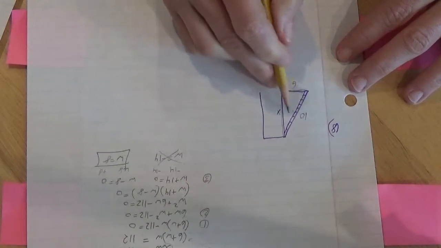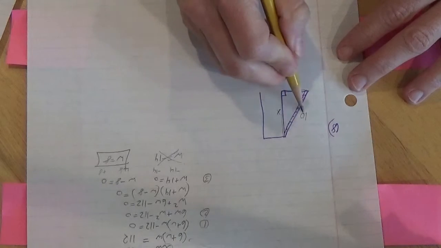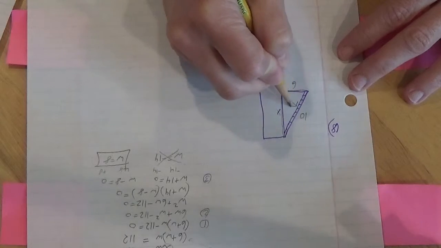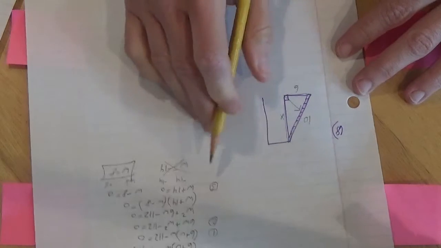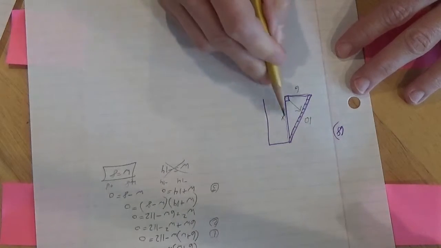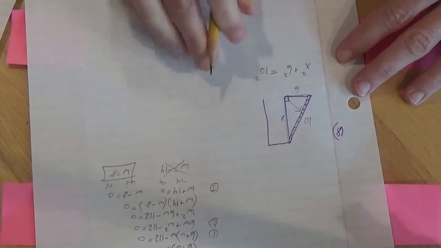And the way to relate these is with the Pythagorean theorem. We know that a squared plus b squared equals c squared. So the c is the hypotenuse, the one across from the right angle, that longest side there. So that's the one that has to be all by itself, the c squared. And it doesn't matter what order I put these in, so I'll do x squared plus 6 squared.